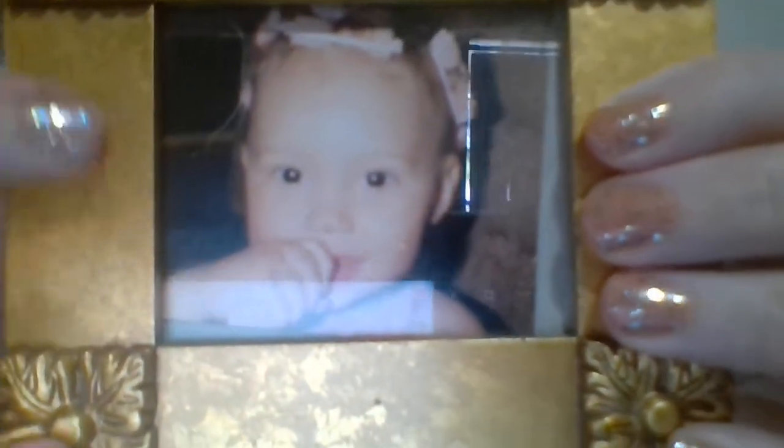Oh, here I have another surface that's smooth. This has an implied texture of rough, but it's actually smooth until you get to the corners where it's raised, and that's rough. And that is Miss Kornas as a baby. So isn't that fun?